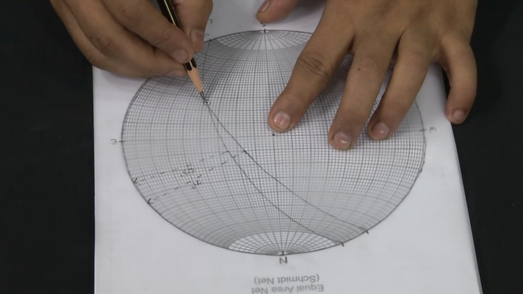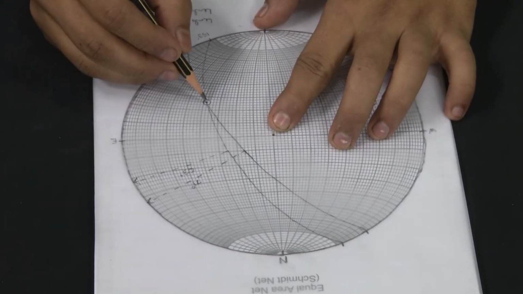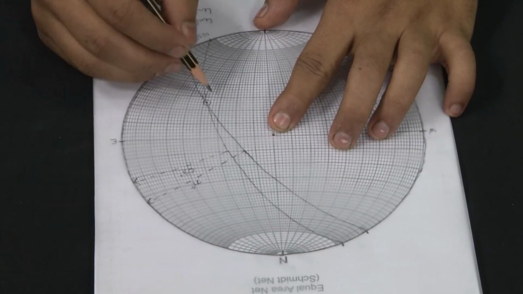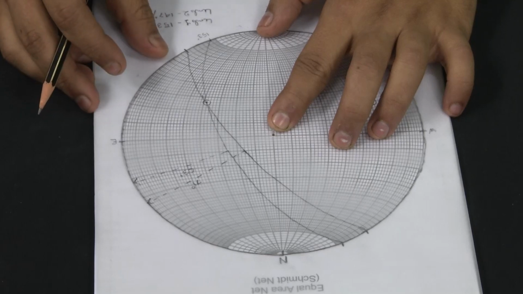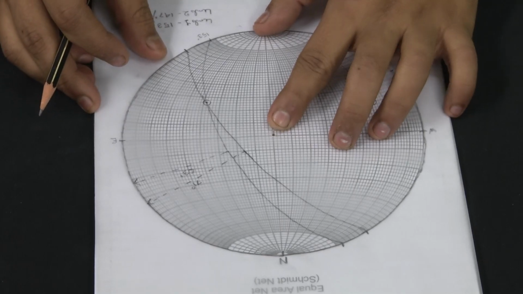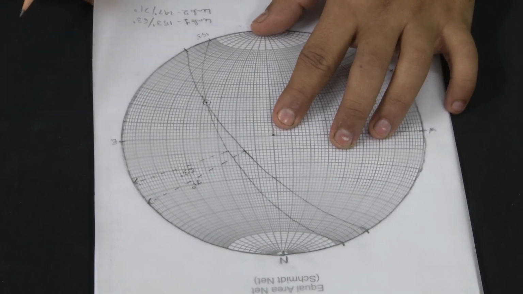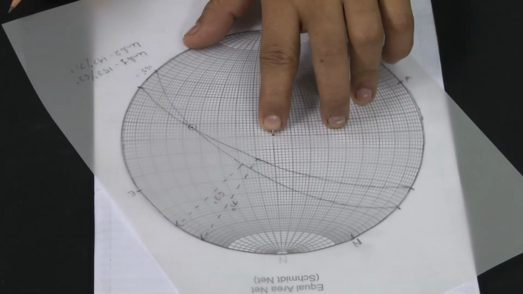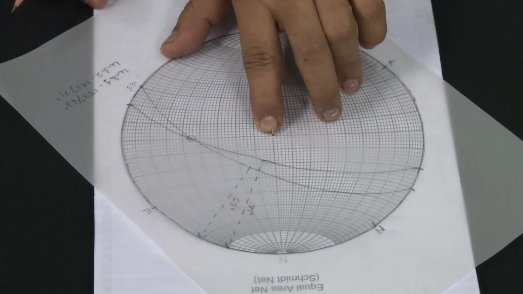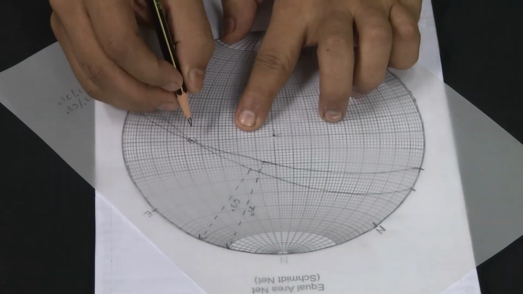Now, as Saqib mentioned in the previous example where the two limbs of a fold intersect, the point represents the fold axis in the stereonet. So, as Saqib did, we will do the same operation. We will first rotate the fold axis in the stereonet to move it in the east west plane and now we will count the angle.